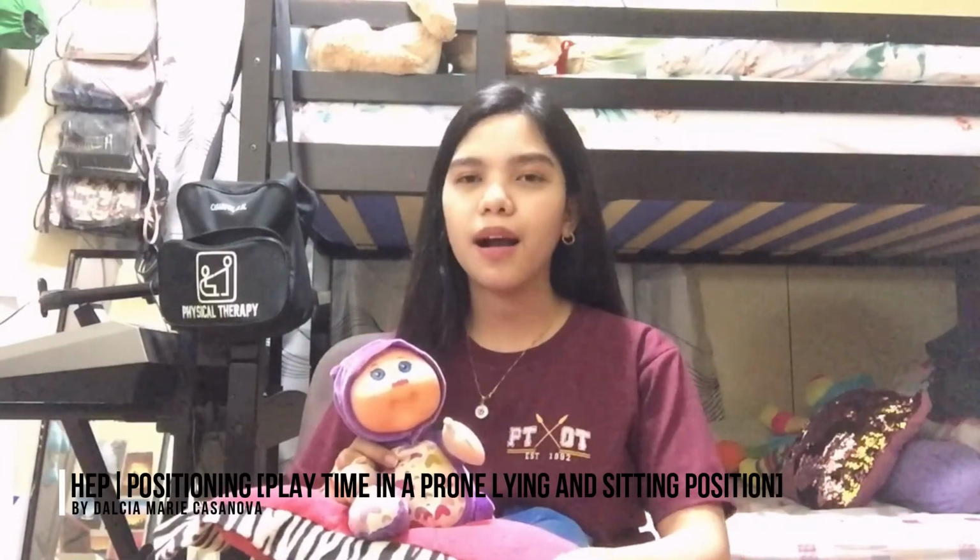So, assuming that I'm talking to the mother of the patient, hi mommy, there are other exercises that baby can perform in your house, like positioning exercises, such as playtime in prone position, playtime in sitting and standing position, car seat position, and sleeping positions. These positioning exercises can help promote turning of the head of baby to his left side, full active cervical rotation, as well as lateral flexion or side bending.